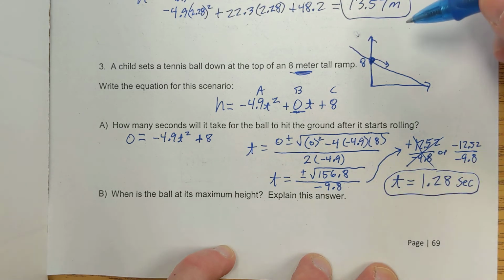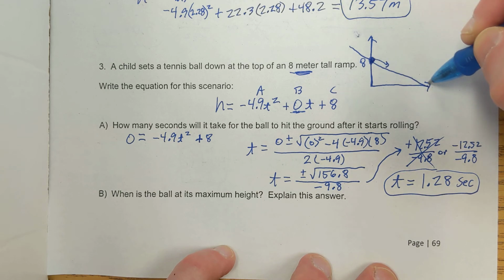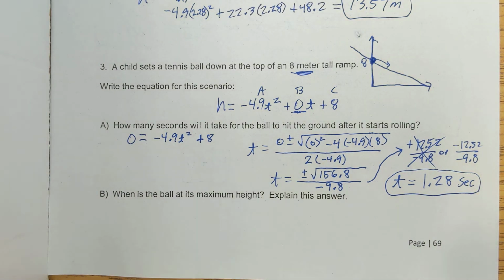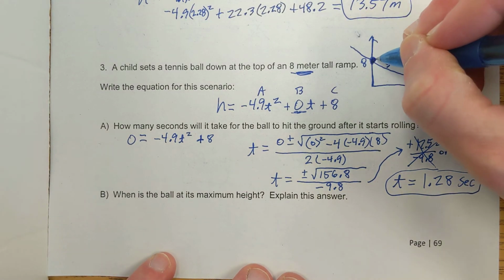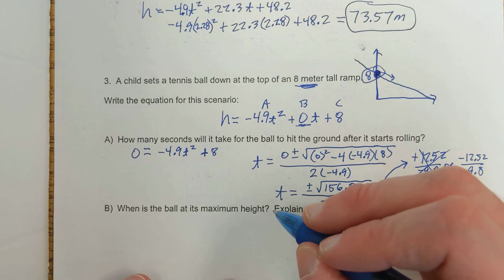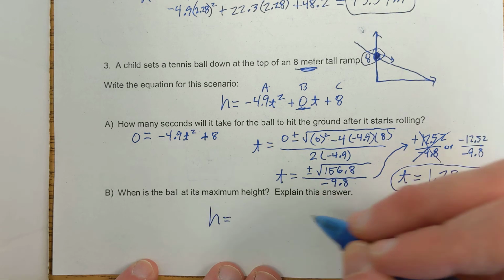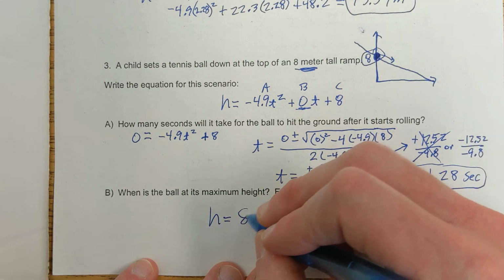So that's how long the ball would take if we just set it down and it rolls down the ramp. It would gain speed as it's going down and end up, according to this, at about 1.28 seconds. Now, when is the ball at its maximum height? Well, it's not going up, so for this one, the ball is at its maximum height of 8 feet right at the start.